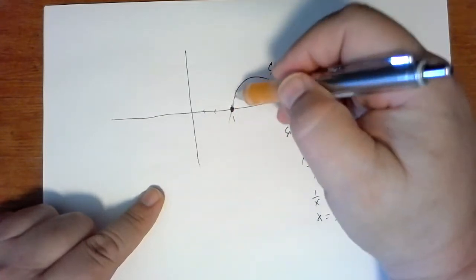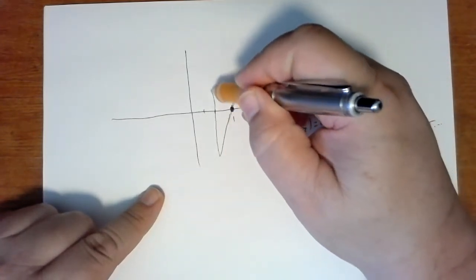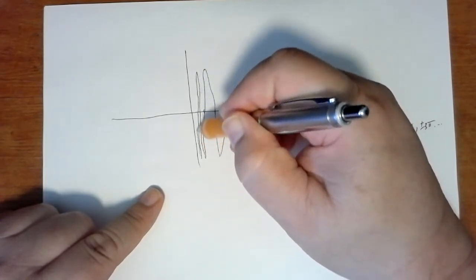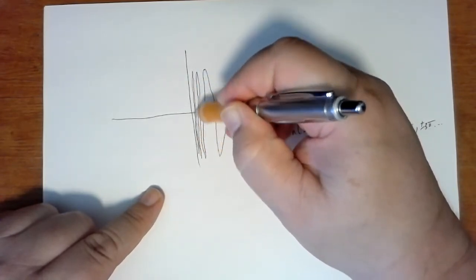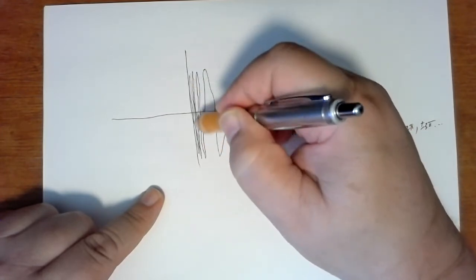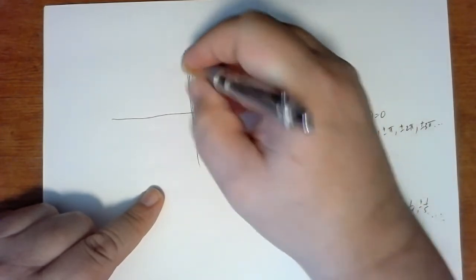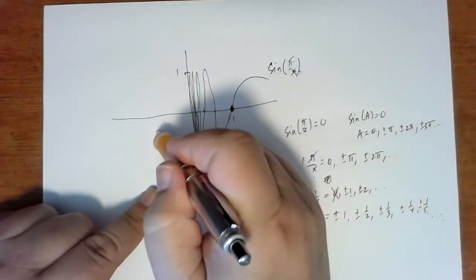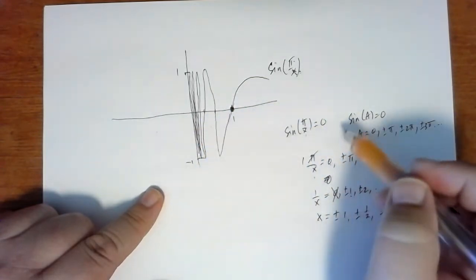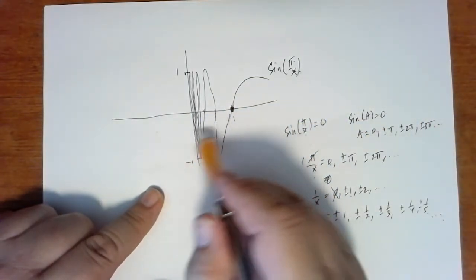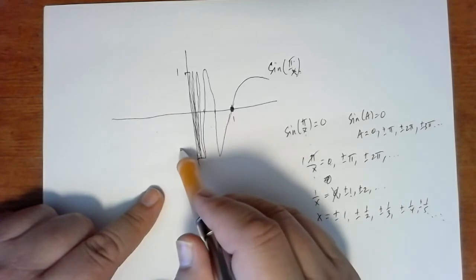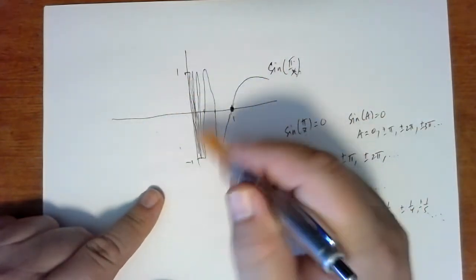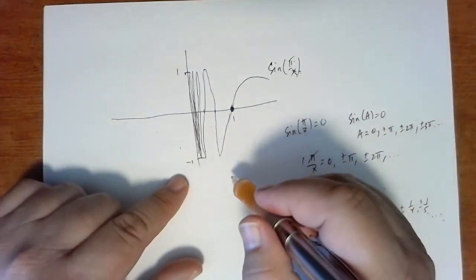And so what's going to happen then is my curve is coming in. It's oscillating between plus or minus 1, and it's oscillating faster and faster, and it never stops. It's oscillating between minus 1 and 1. And the same thing, because this is going to be an odd function, right? You're going to have the symmetry on the other side. We won't graph the other side just to save a little bit of time.